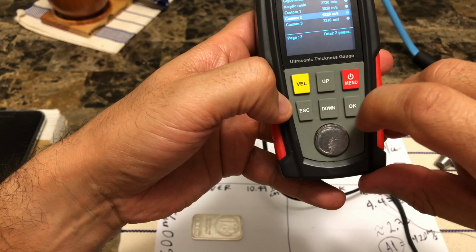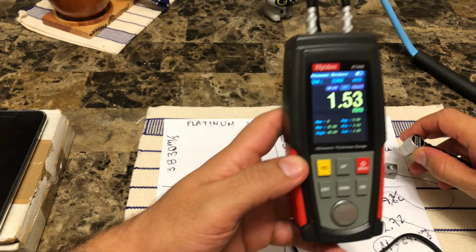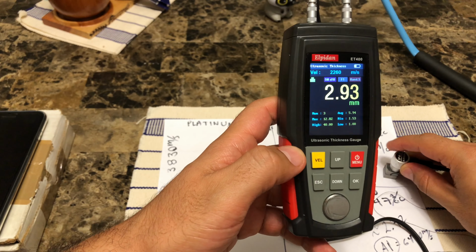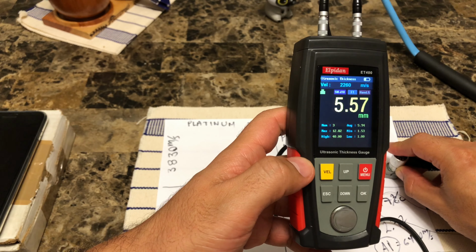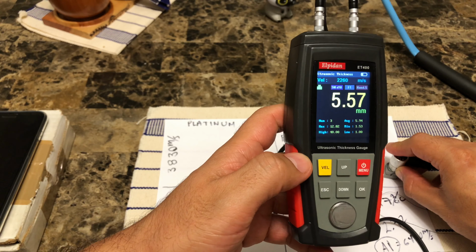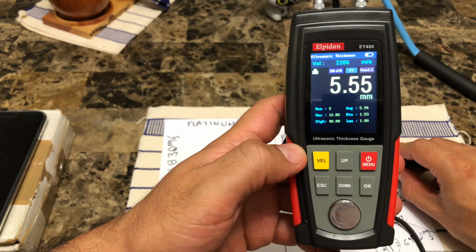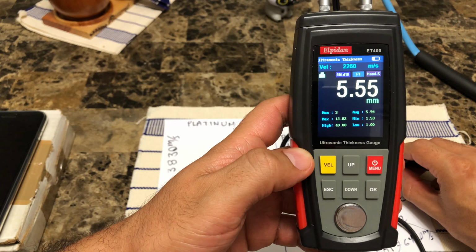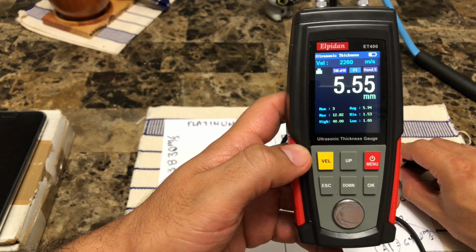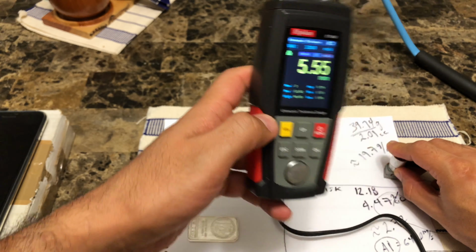So we're going to treat this cube as if it was made up of plutonium. So now put our gel again. Now we measure the thickness of it. And it's measuring about 5.55 millimeters. That's my reading on my scanner.